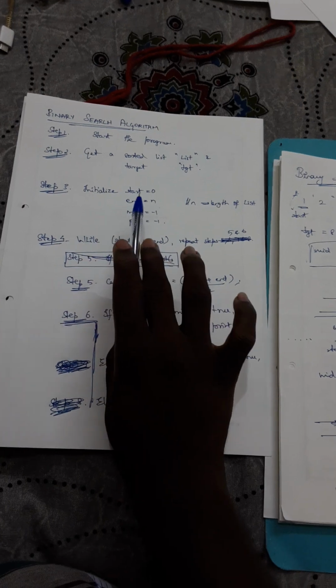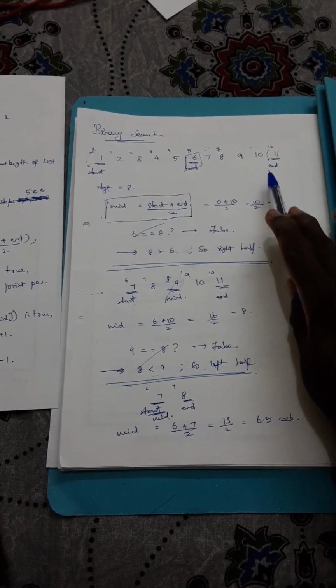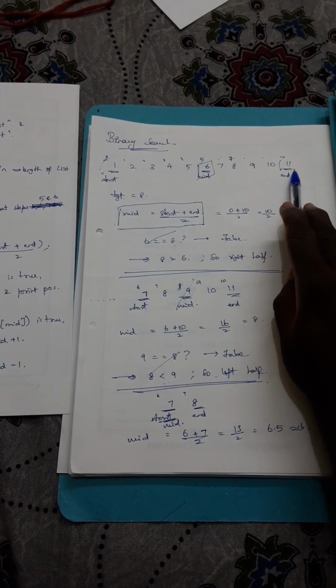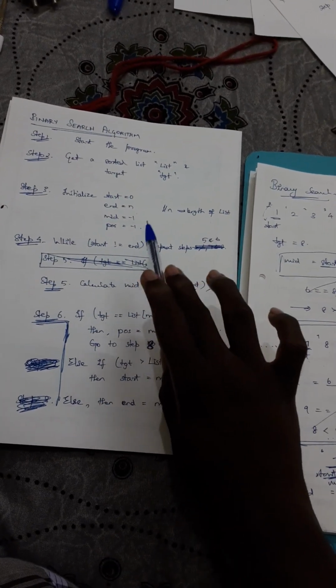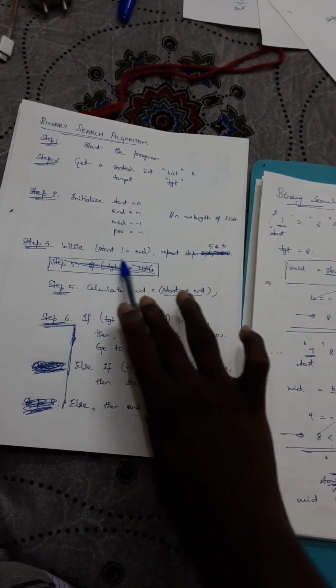Then we have to initialize start as 0, end as n. So start has been initialized at 0 and the end has been initialized as n, being the length of the list, and here it will be 11, but the index value would be 10. Then mid will be -1 and position will be -1. That's for you to define in the code. And then the while loop will be started.